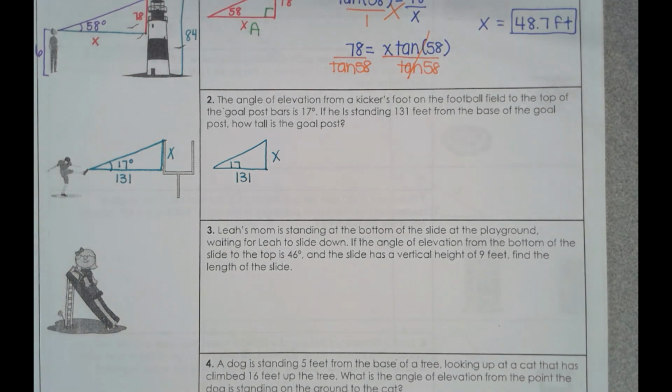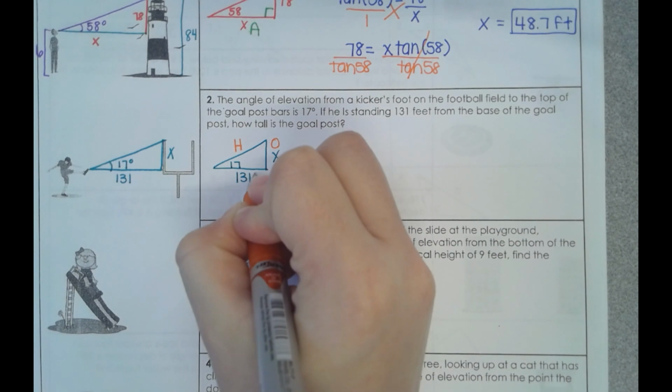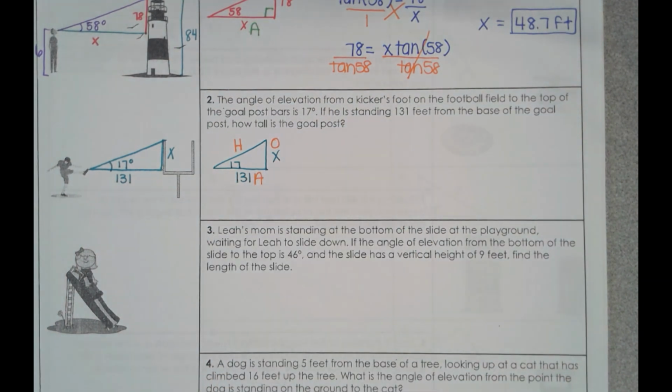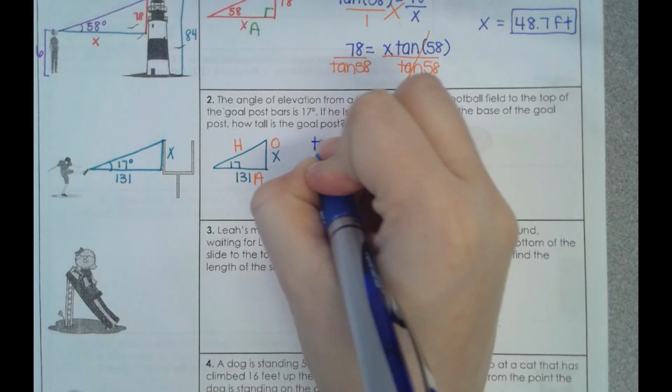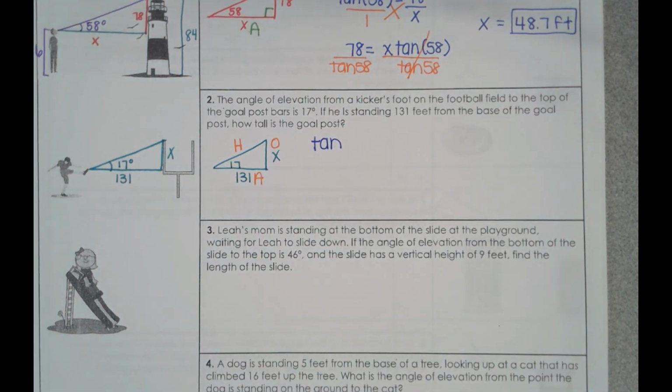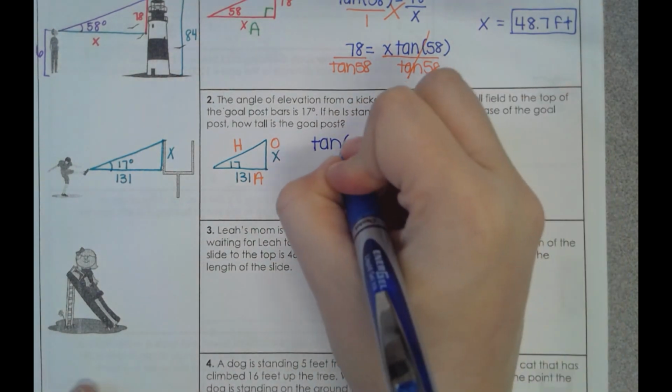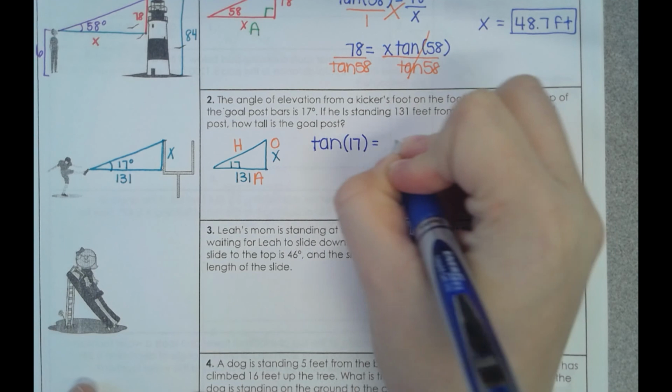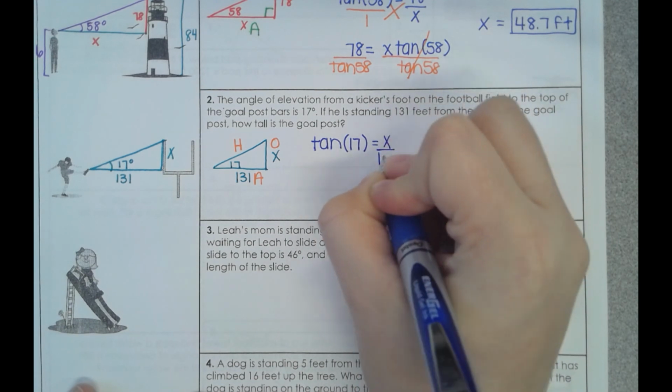If we label the 3 sides, this would be H, O, and A. So we're using tangent again. We didn't get to use tangent much in our bingo game, so now you're getting it. Tangent of 17 equals x over 131.